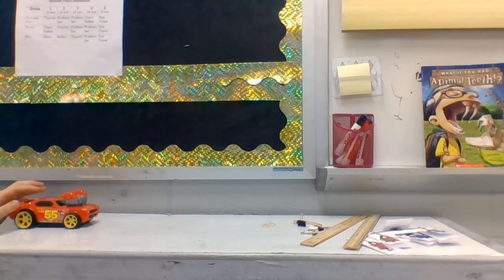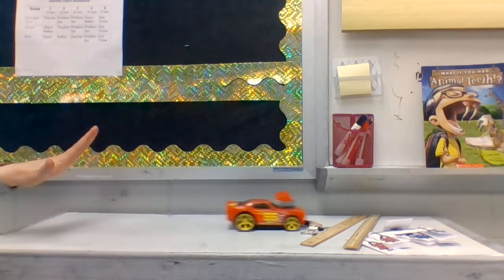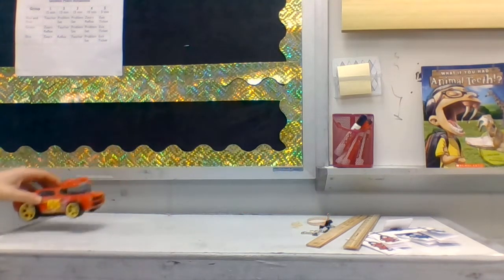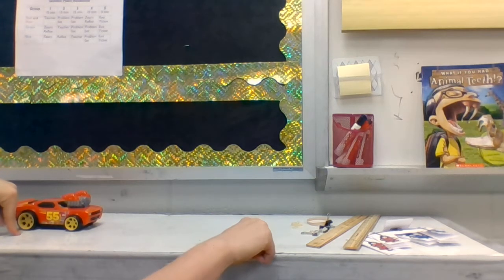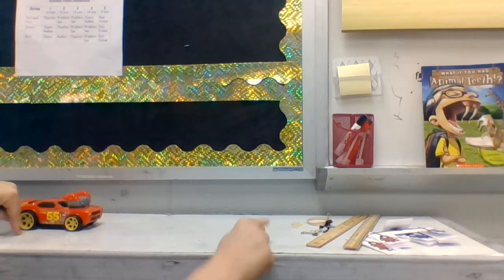So if I transfer more energy to this car, means I'm going to push it harder, the faster it's going to go. The speed will go faster. That means speed means going from one point to the other point in a shorter amount of time.